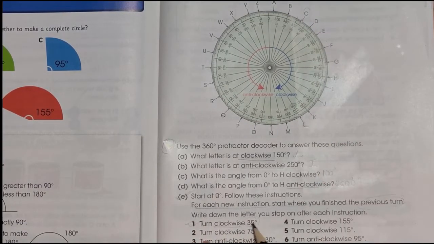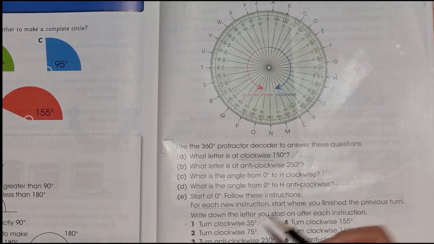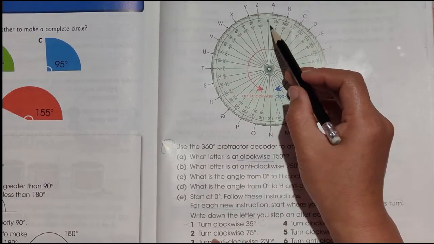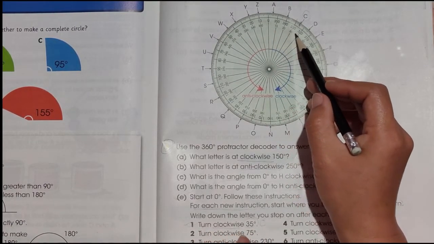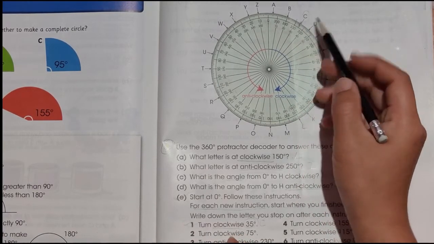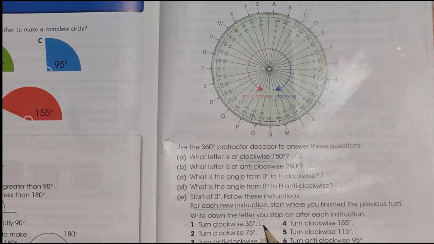So we're going to write here. It says write down the letter you stop on after every instruction. So our instruction was turn clockwise 35. So we have done clockwise direction, and on 35 degrees, that is 35 number, the letter is C. So we have written C over here.